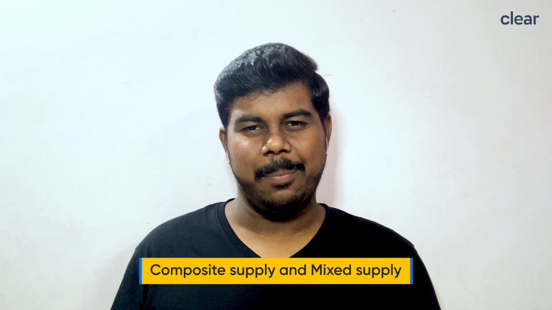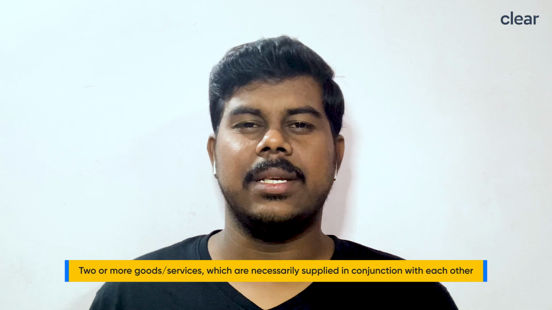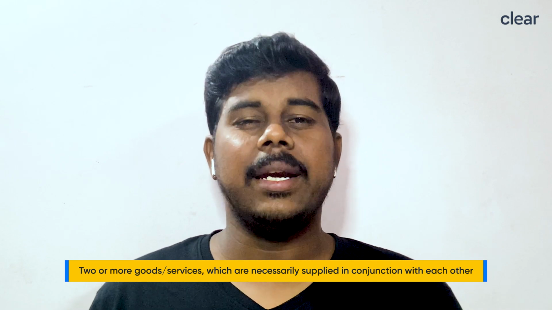Two very interesting concepts to understand under supply are composite supply and mixed supply. There are certain supplies that are made together with two or more items. Such supplies are further classified into composite supply and mixed supply under GST. Let me break it down. A supply comprising two or more goods or services which are necessarily supplied in conjunction with each other as per frequent business practices followed in that area is called a composite supply.